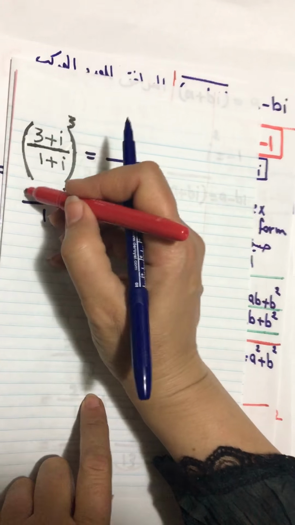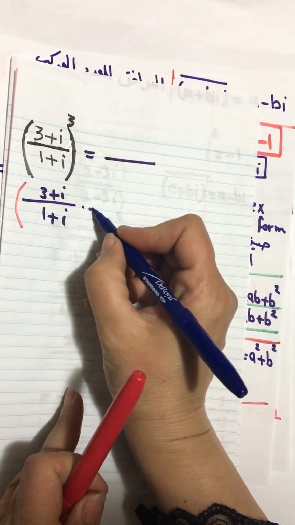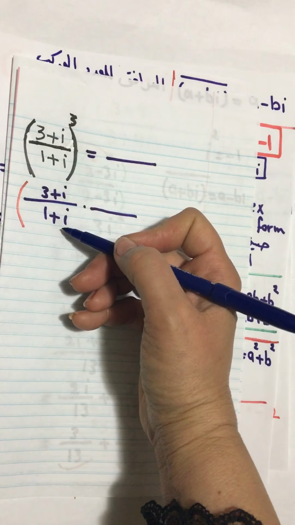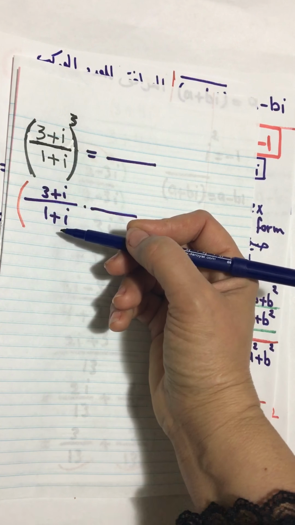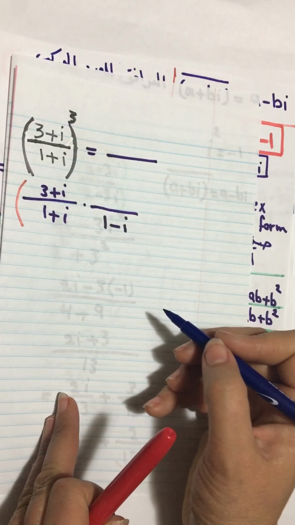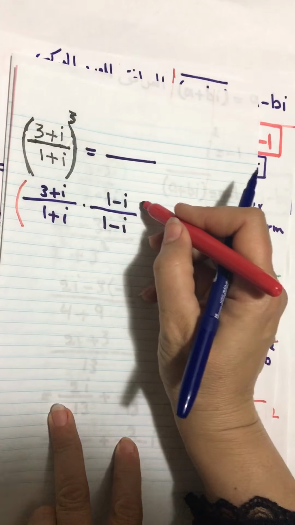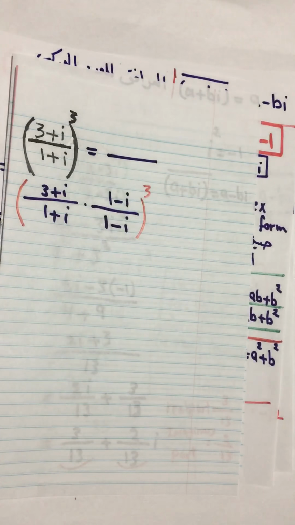And I'm going to multiply this fraction by the conjugate of the denominator. So 1 minus i, and right here 1 minus i. And this is to the power 3.